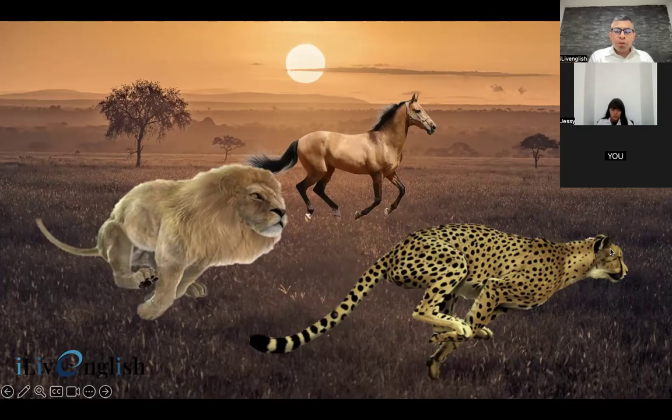Now let's practice with superlatives. Let's practice with the fastest versus the slowest. Example, which is the fastest animal? The lion, the cheetah, or the horse? And answer, the cheetah is the fastest, or the fastest one. And in consequence, the lion is the slowest. Okay? The lion is the slowest.